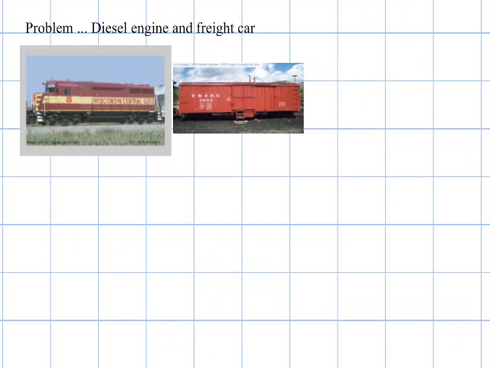Problem 7, which says a railroad diesel engine weighs 4 times as much as a freight car. If the diesel engine coasts at 5 kilometers an hour into a freight car that is initially at rest, how fast do the two coast after they coupled together?